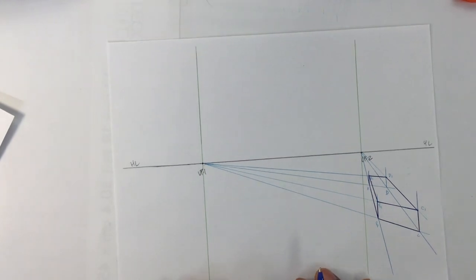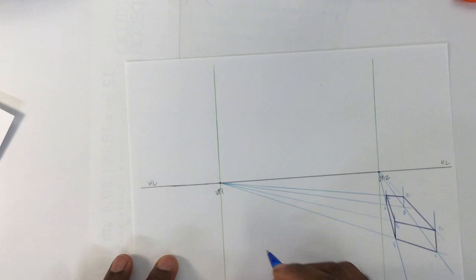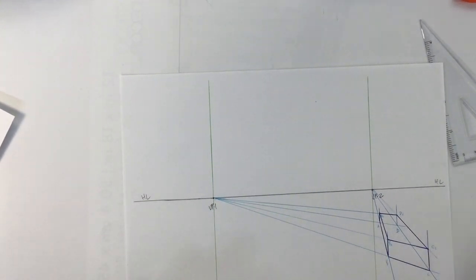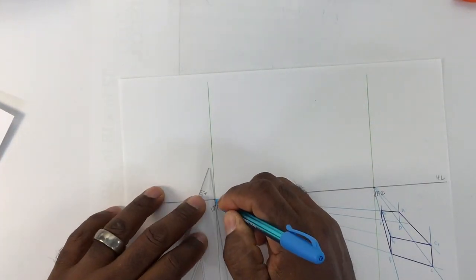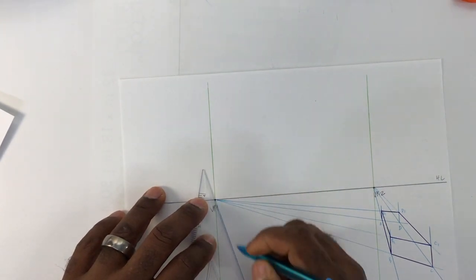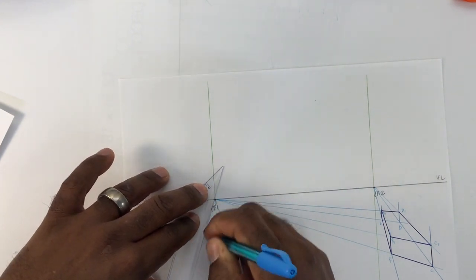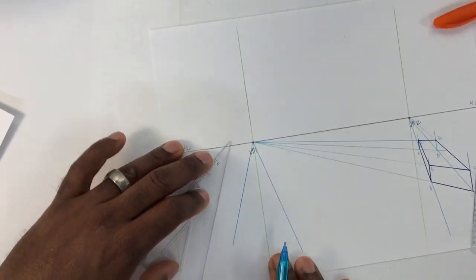So let's do another one that's partially out and partially in. Let's give that a try and see what that looks like. We'll do that on this side. So we will take a line from vanishing point number 1, and have a line come a little ways out.